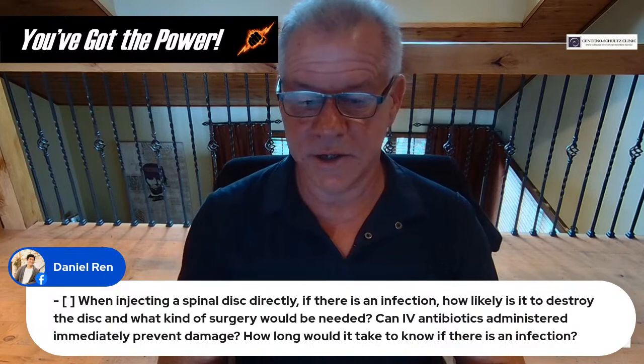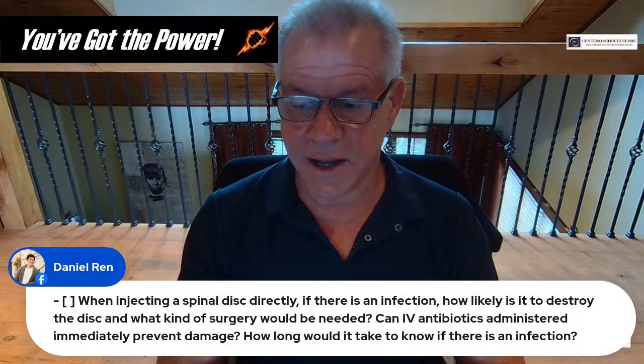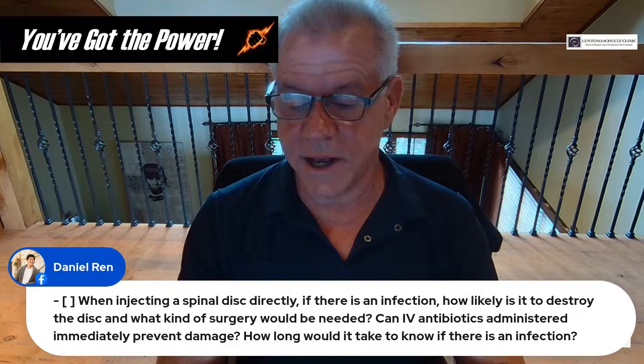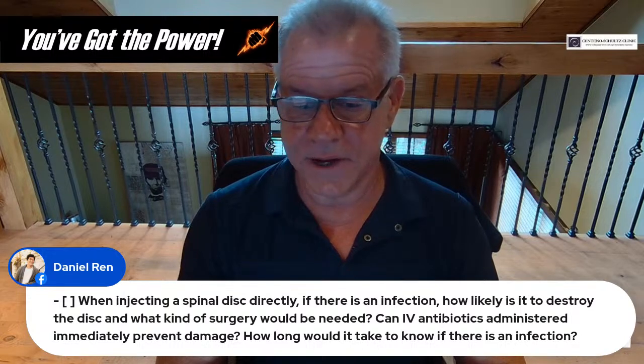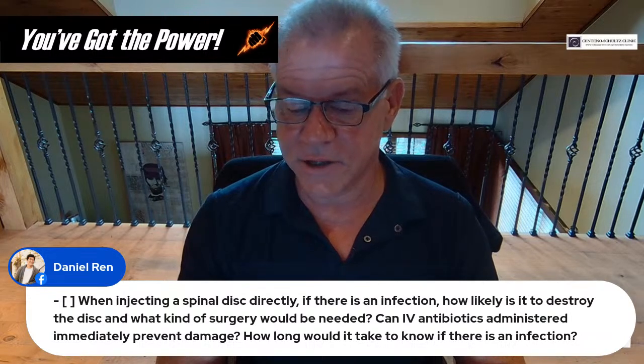Daniel, injecting a spinal disc directly, if there is an infection, how likely is it to destroy the disc? What kind of surgery would be needed? Can IV antibiotics administered immediately prevent damage? How long would it take to know if there's an infection?